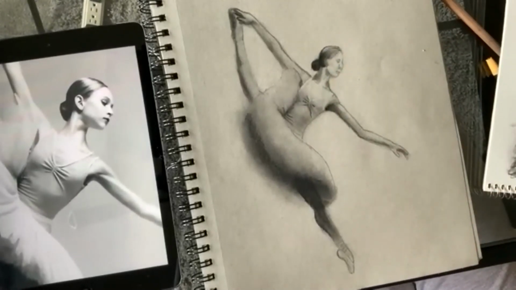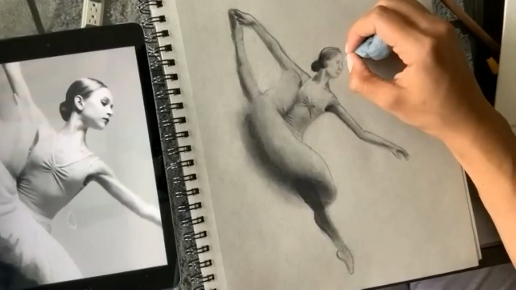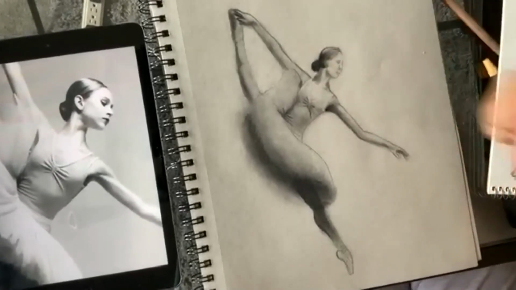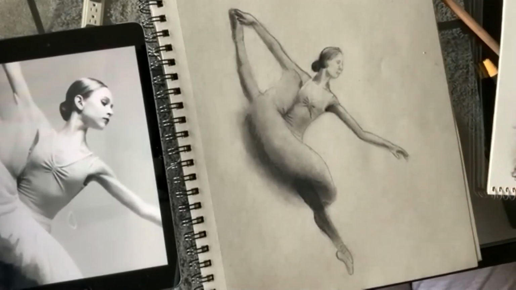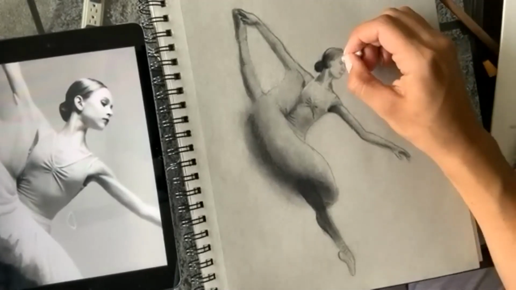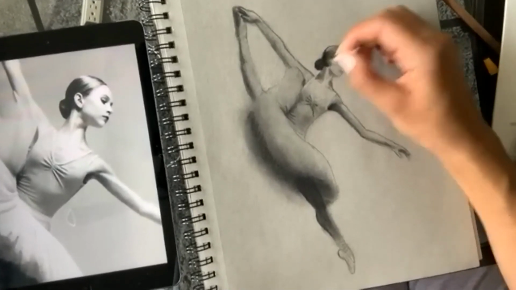And if you have a white charcoal pencil, we're gonna use it as well, but you need to make sure you erase wherever you're gonna draw with white. You need to get rid of the graphite that is under, otherwise it won't look good. It won't stick to the paper.